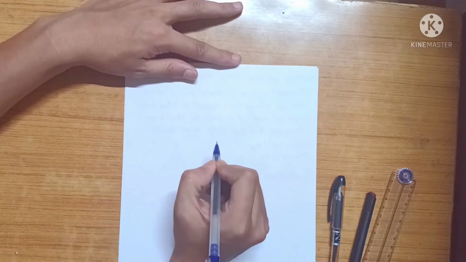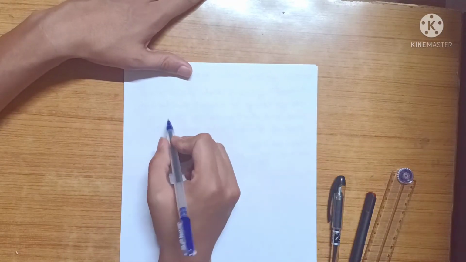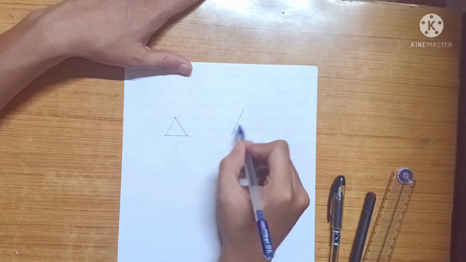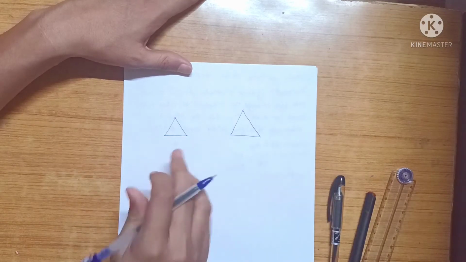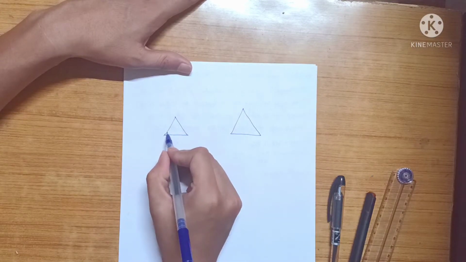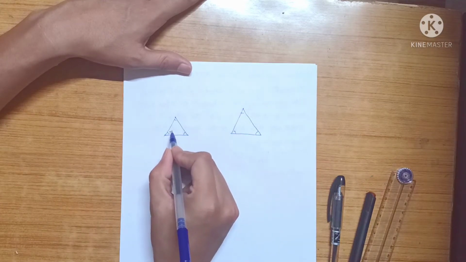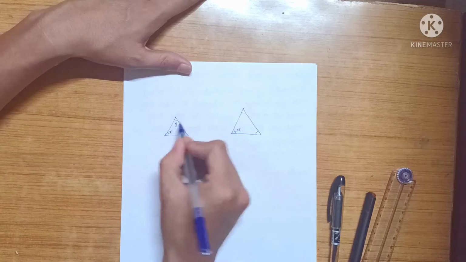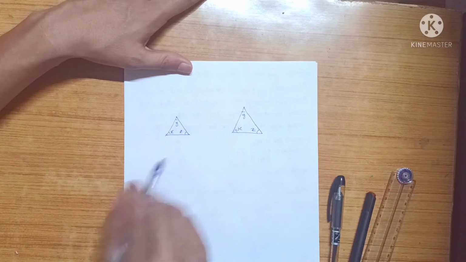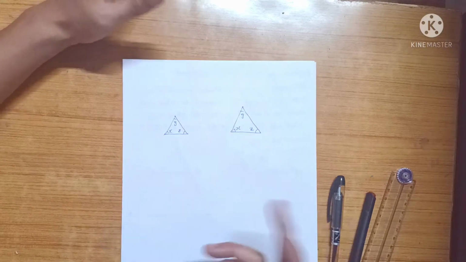What is the difference between similar triangles and congruent triangles, or similar figures and congruent figures? The difference is, let's take an example of a triangle. If there are two triangles, we can say that these two triangles are similar if all the corresponding angles of this triangle are the same as this, and this, and this. It doesn't mean that the sides are the same, okay? It just means that the angles are the same.